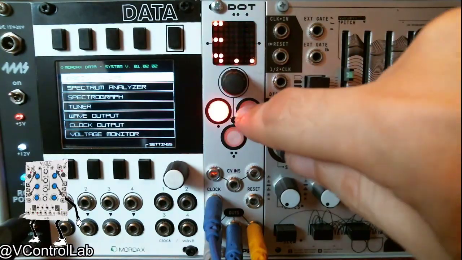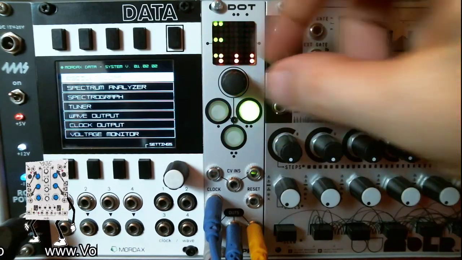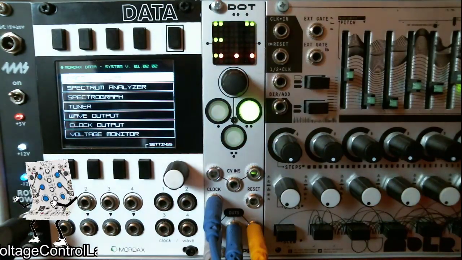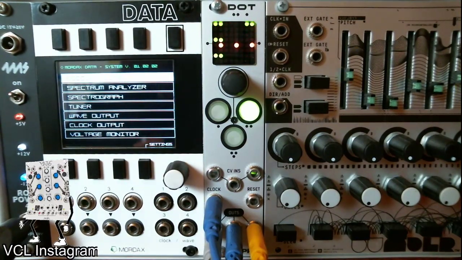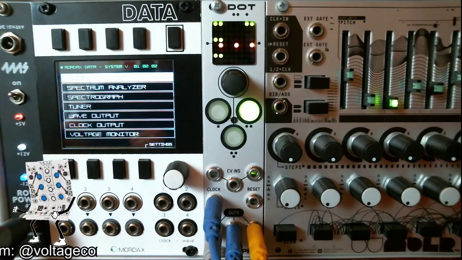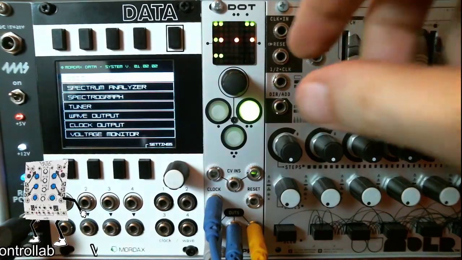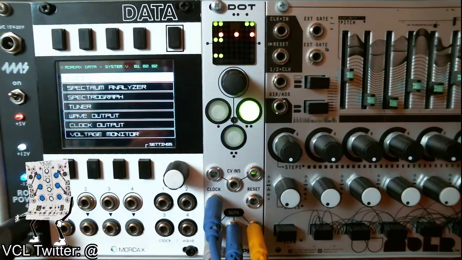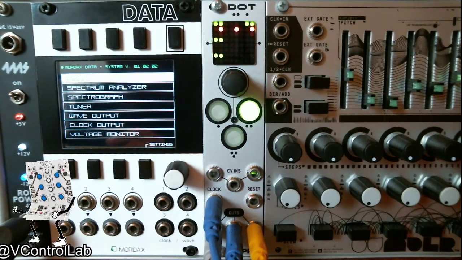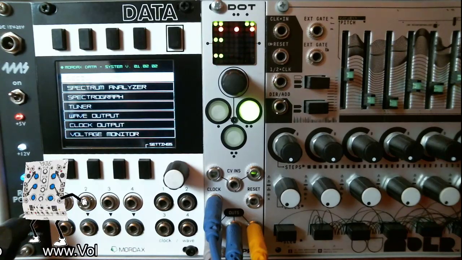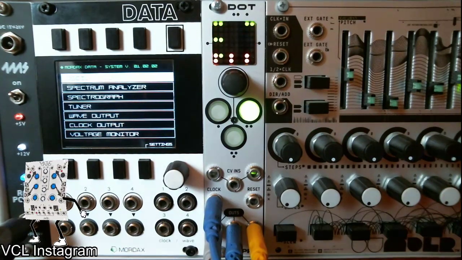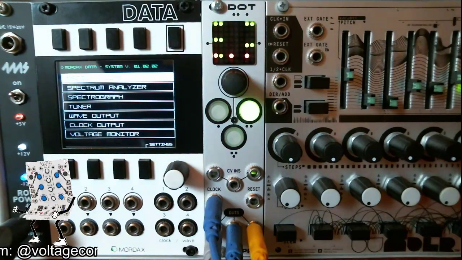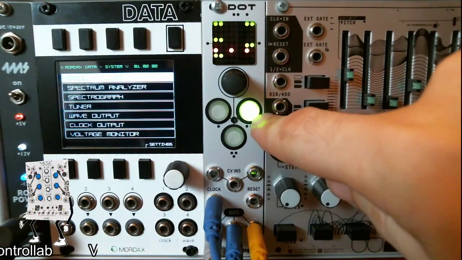So maybe let's do that. Let's come over to this one. This one can only go 16 steps. The dot does 16-step sequences at most. We could, of course, chain these together through like a sequential switch or something, but let's set this to do kind of like a quarter note pattern.